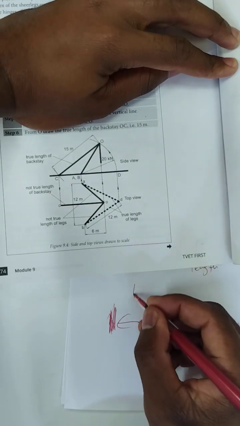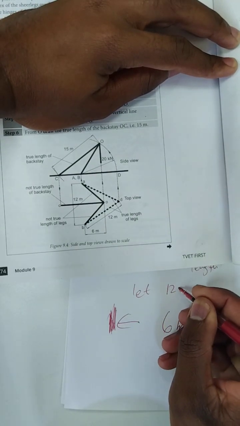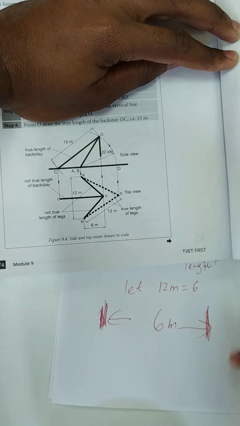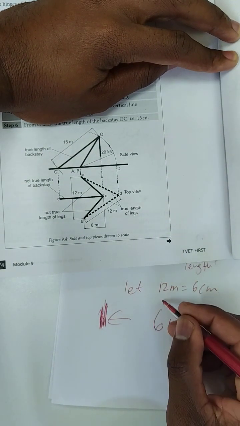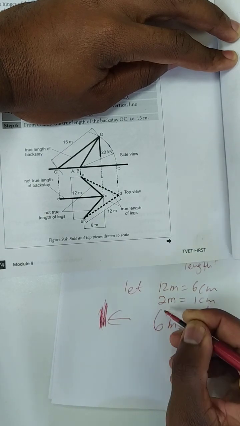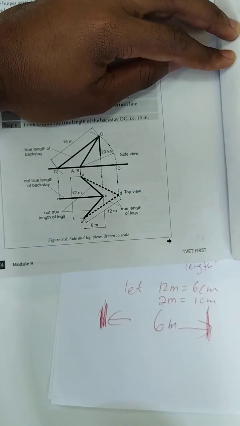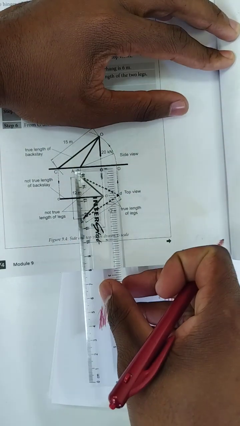Then we can say let 12 meter equal 6 centimeter, or we can say let 2 meter equal 1 centimeter. So 1 centimeter will represent 2 meter. Therefore, you draw a line and make that line 6 centimeter.